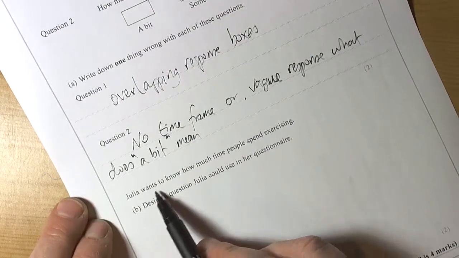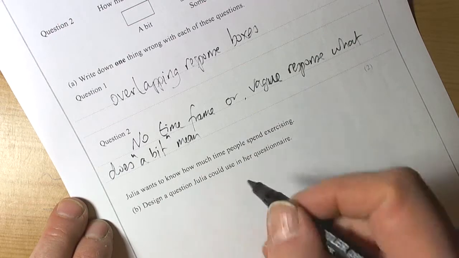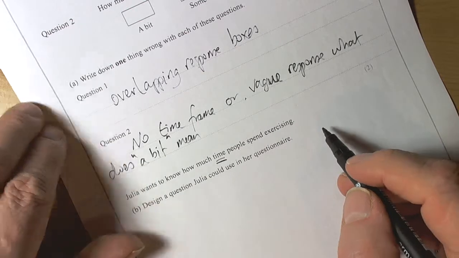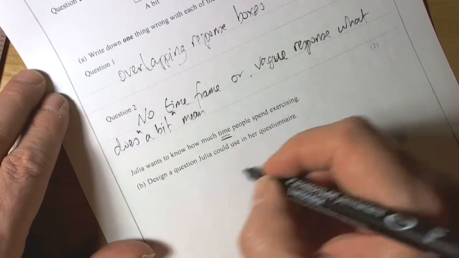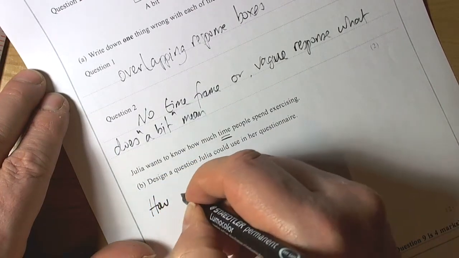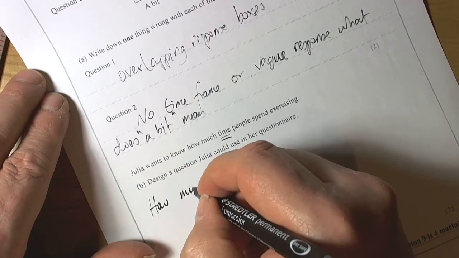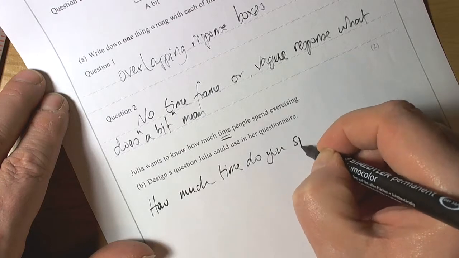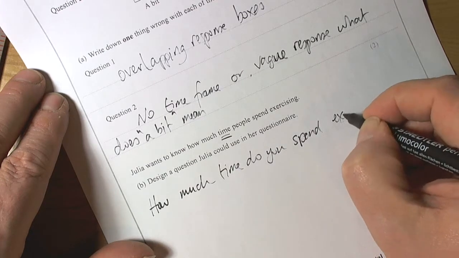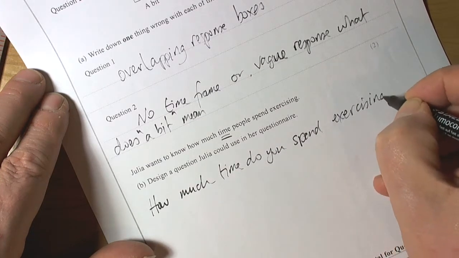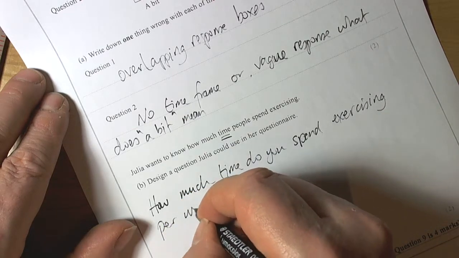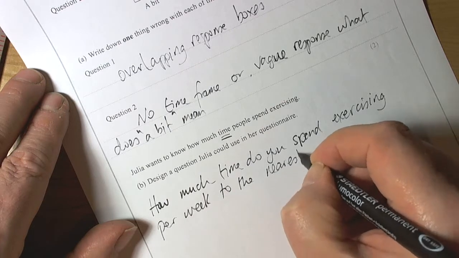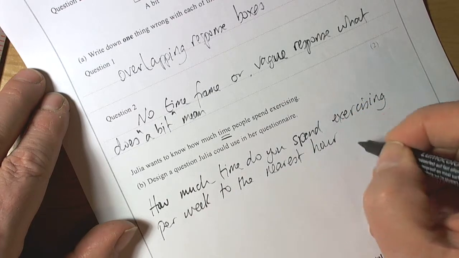It then goes on and says she wants to know how much time people spend exercising. Design a question that she could use. So the question would be something along the lines of, how much time do you spend exercising per week to the nearest hour?